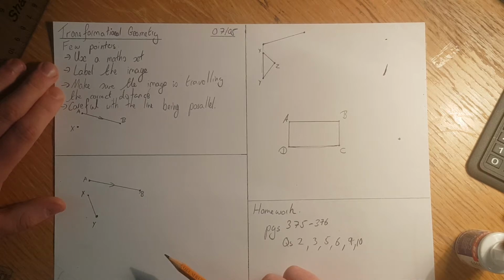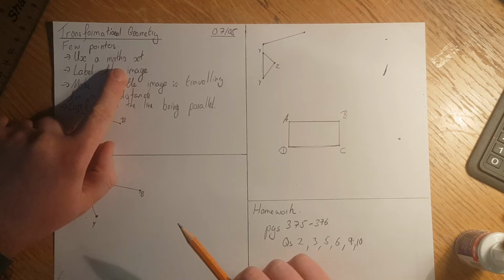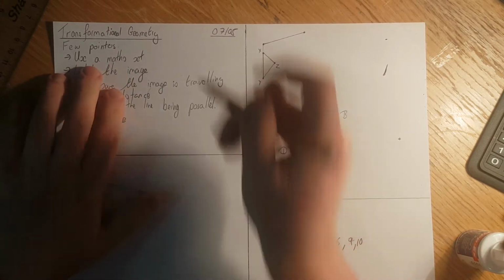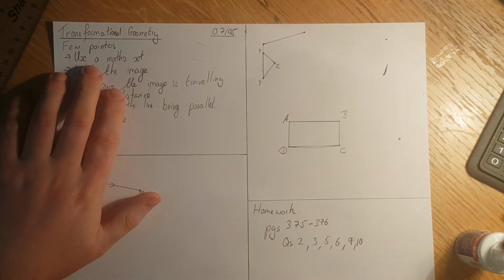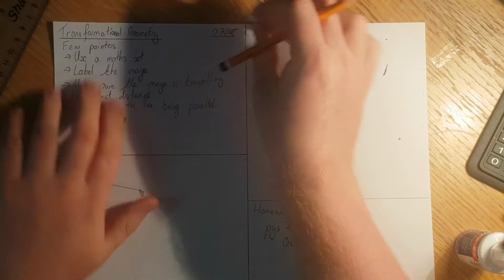Firstly, one or two of you aren't using a maths set. I'm not accepting work that doesn't have a maths set used. Like, if you're just drawing lines, that's pointless to me. You need to use a maths set.